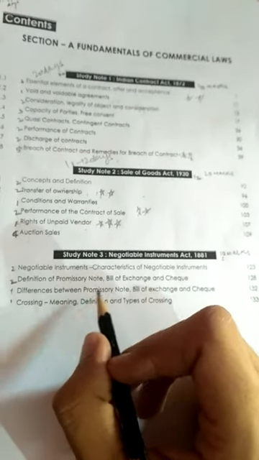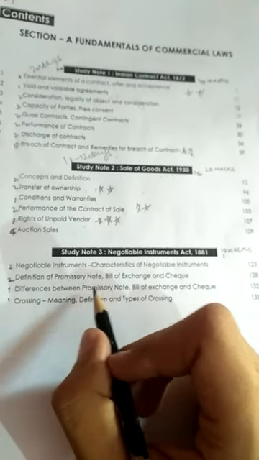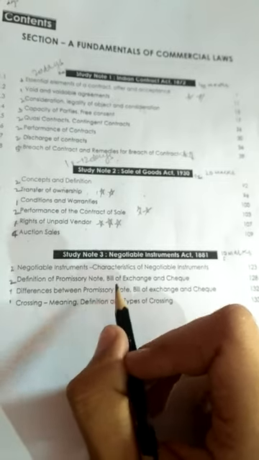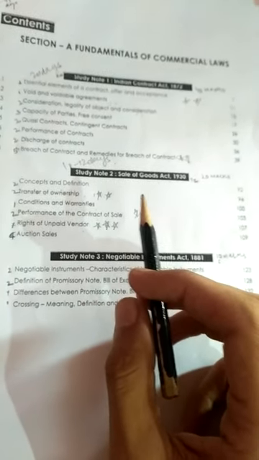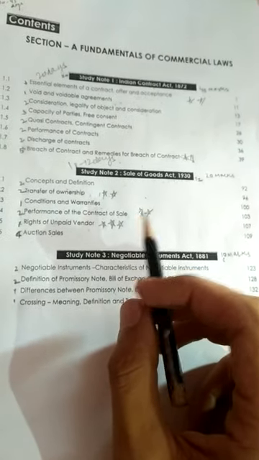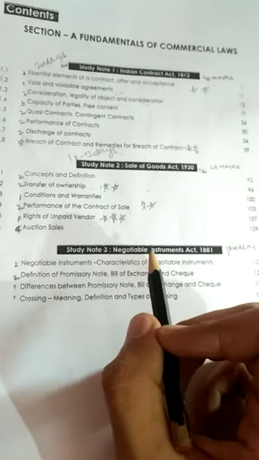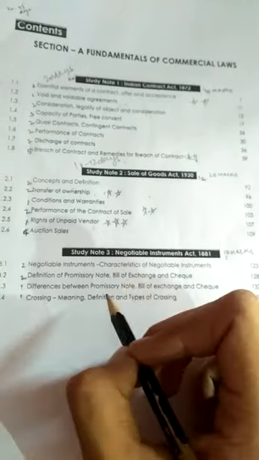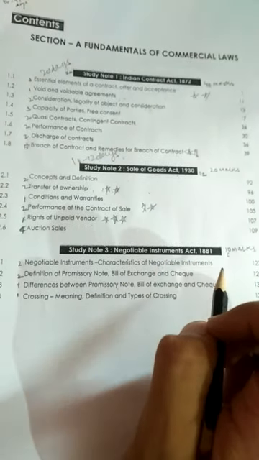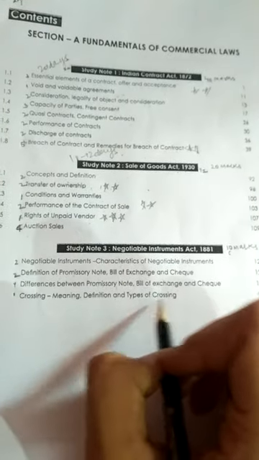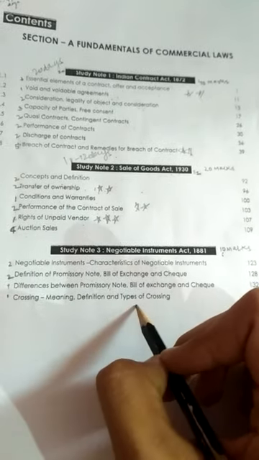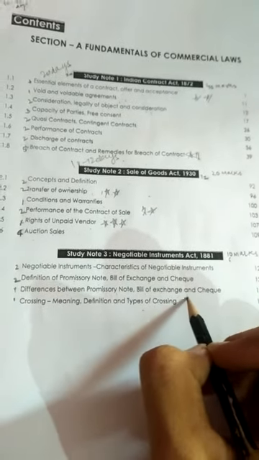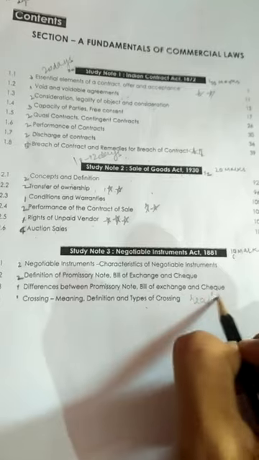Give at least 1 day but read it thoroughly, as difference is very important, as you will be having all these chapters again in your CMA Inter exams. So must understand all the concepts thoroughly. Last topic under Negotiable Instruments Act 1881 is crossing: meaning, definition, types of crossing. It is not so important for CMA Foundation, but you can just read it.